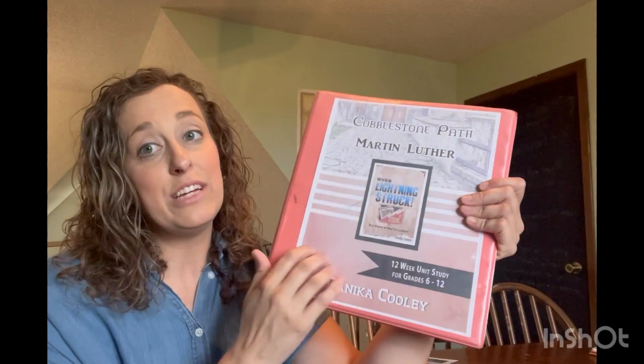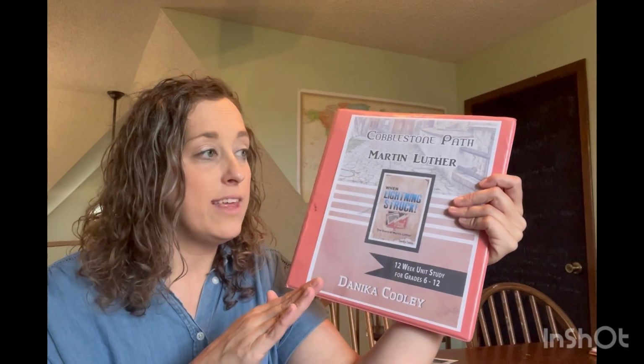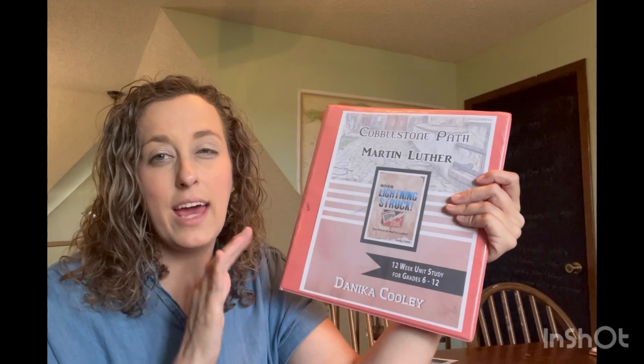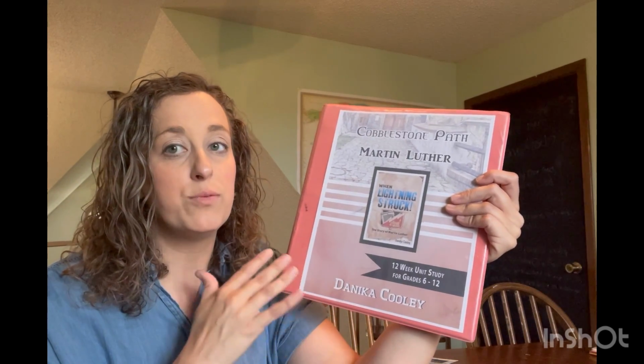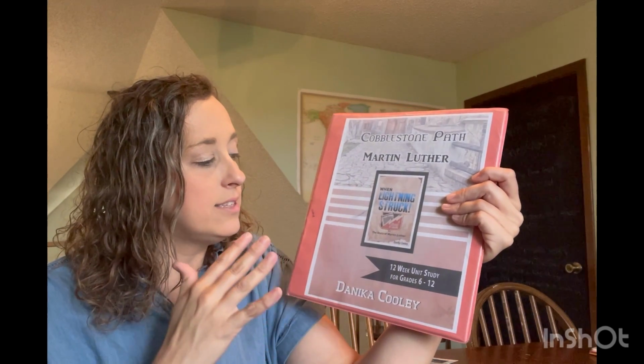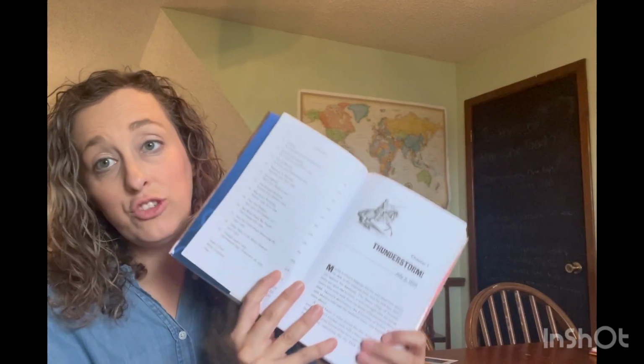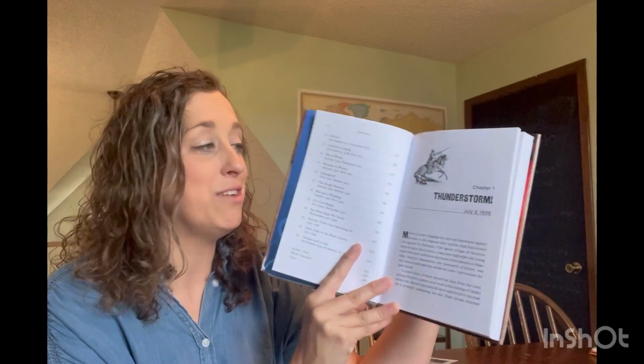Okay, so how this looks is she actually schedules this for 12 weeks. Now, I'm not taking a whole 12 weeks. I have it broken into days, not necessarily weeks. I think I have 28 school days we're going to do this in. And so I'm going to read a chapter out of this book each day and do the resources that go along with it. So it has 23 chapters, so 23 days is what I've scheduled.